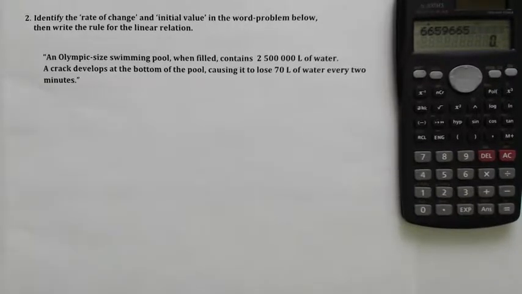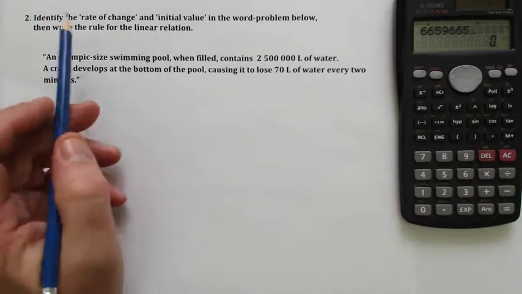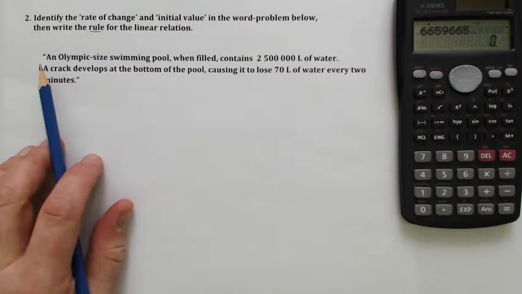Hey guys, this is equation of a straight line question number 2. Identify the rate of change and initial value in the word problem below, and then write the rule for the linear relation. So a couple of things before we start.